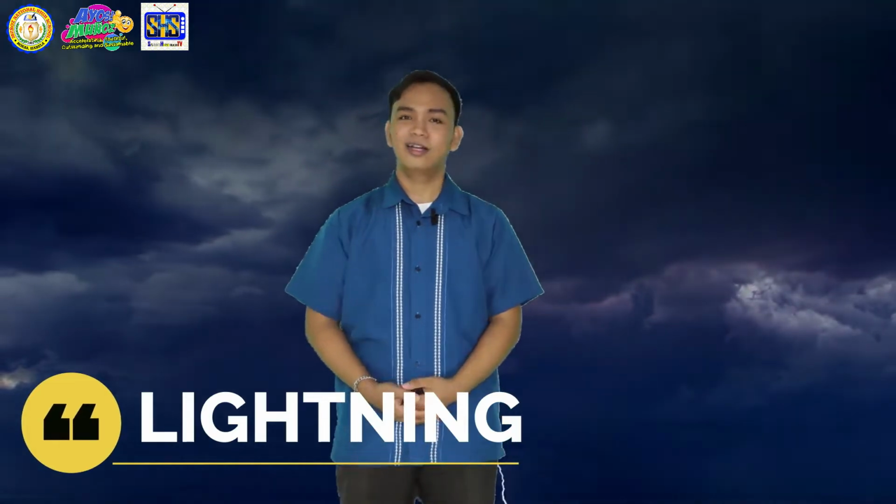When we say natural, it means that the fire is caused by naturally occurring events or phenomena. An example of this is lightning. Lightning that strikes any combustible material can set trees on fire that might eventually result in forest fire or wildfire.